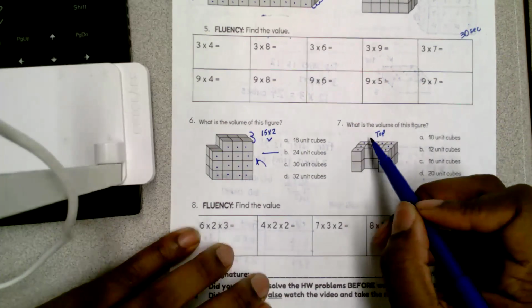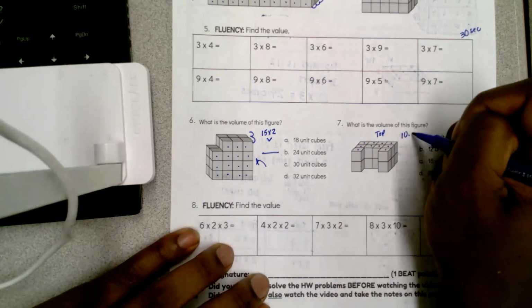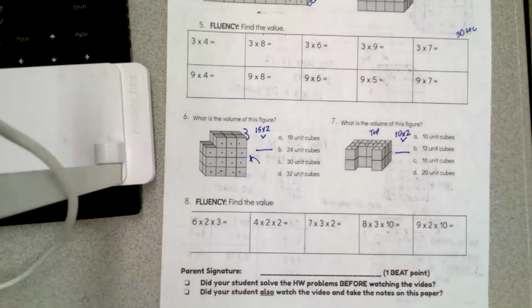So let's count that again. 3, 4, 5, 6, 7, 8, 9, 10. There's 10 on the top, and then there's 2 units. And 10 times 2 is, go ahead and choose what your answer is.